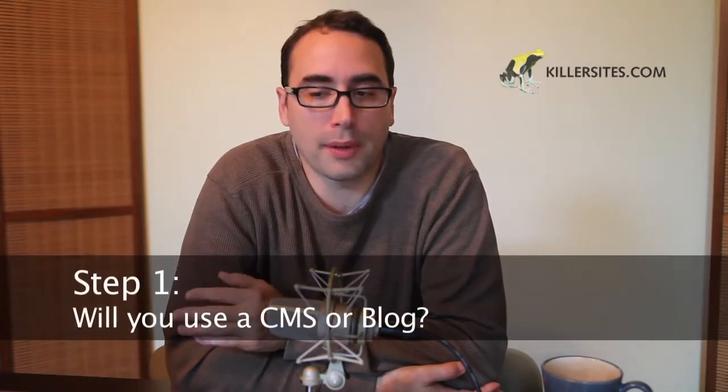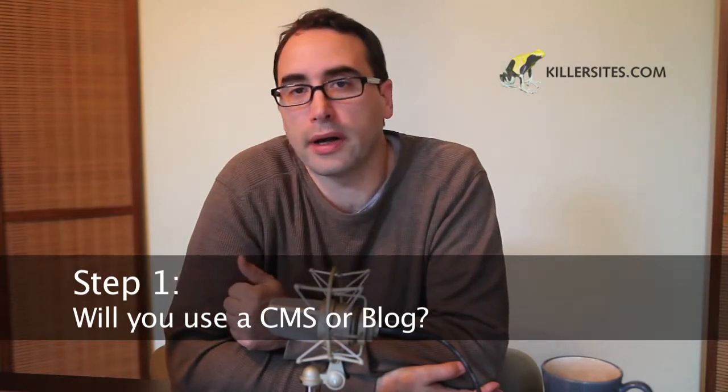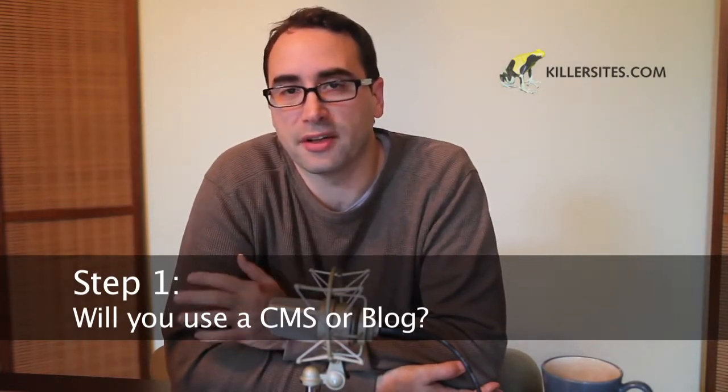So the 5 steps, questions in the web design process when starting a new project. Number 1, you have to ask yourself this question: if the site will be updated very often, or more than one person will be editing the site's content, then what you should be considering is building off of a CMS like Drupal, Joomla. CMS is short for Content Management System, or maybe a blog software like WordPress. And these days, blog software and CMSs, they're very similar. There's a lot of crossover in terms of functionality.